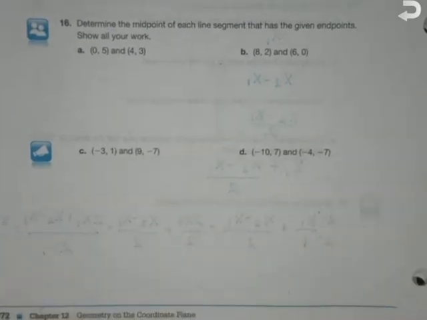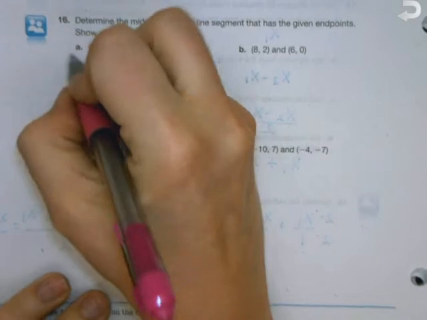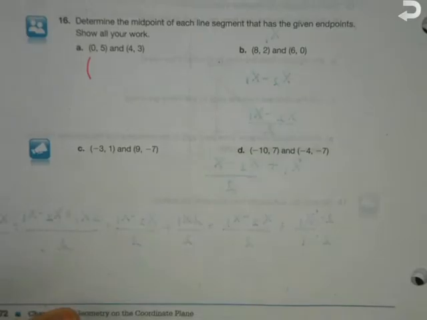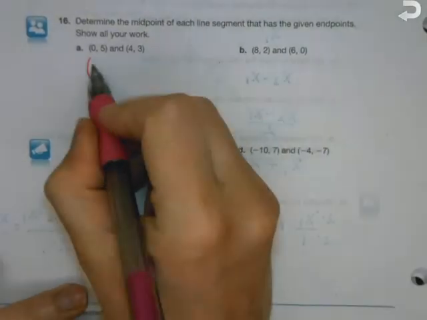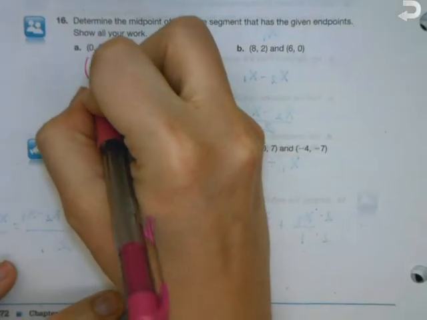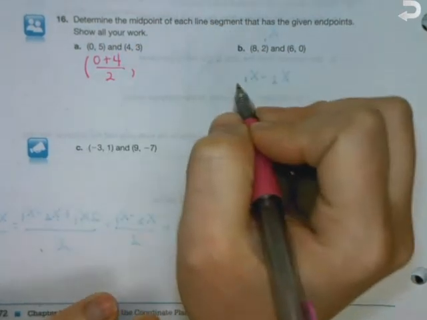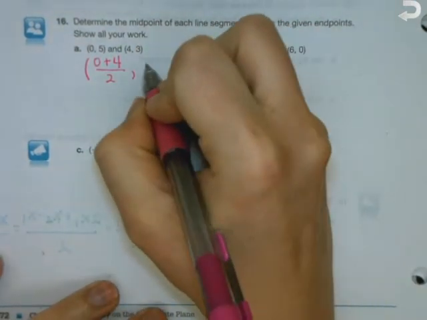Okay, so we wanted to determine the midpoint of each of these, with these given endpoints. So for part A, let's see. Clea, what did you plug in for the first part in part A? 0 plus 4 divided by 2, good. Michaela, what did you put for the next part? 5 plus 3 divided by 2.